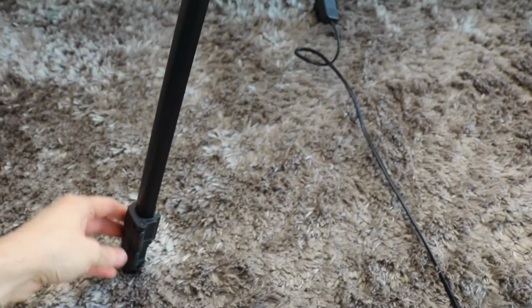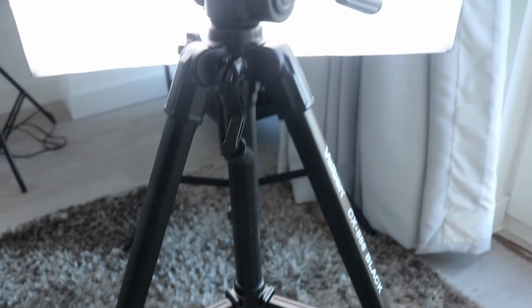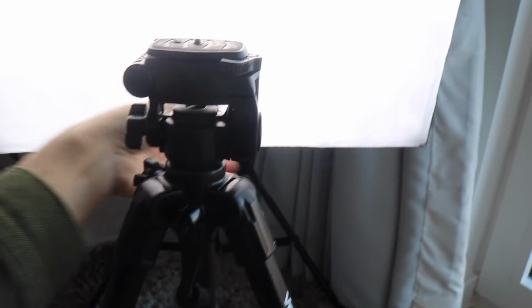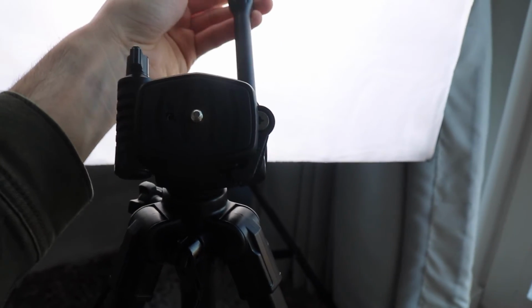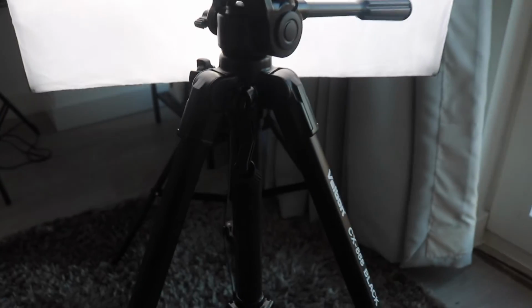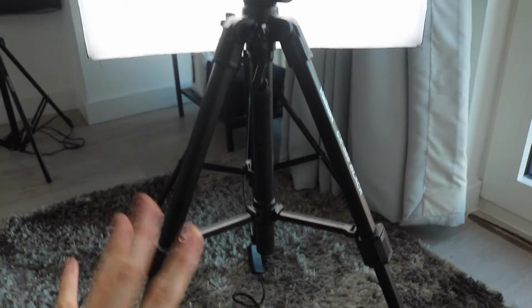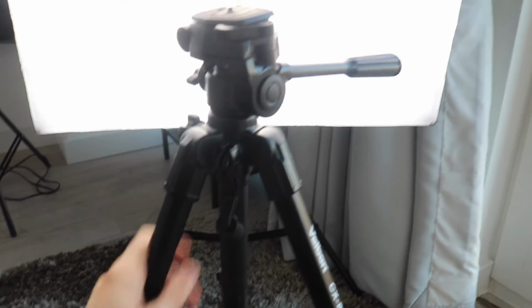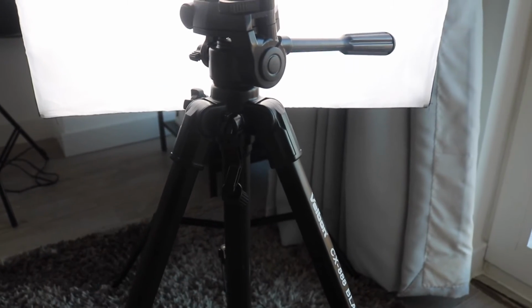Like, you can expand the legs and make it tall if you want. You can obviously turn it around like this, or you can put it down sideways. There's many options. It's like a 360 head, so it's many options that you can do with this tripod. And honestly, a tripod is a life changer and it saved me so many times. I am beyond obsessed with my tripod, so definitely recommend you guys.